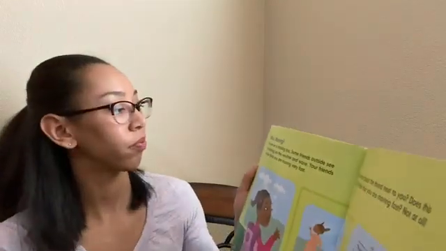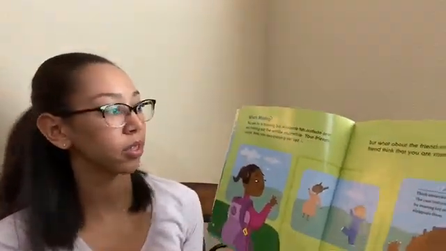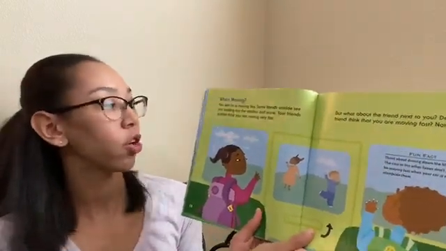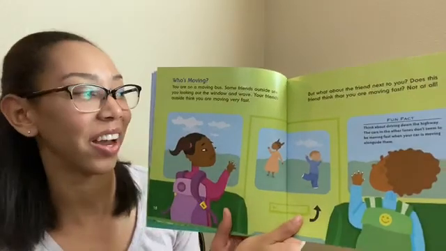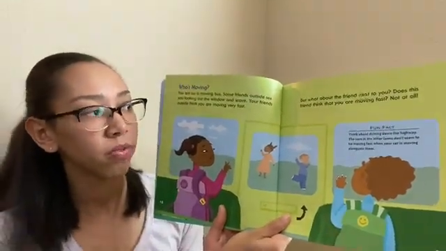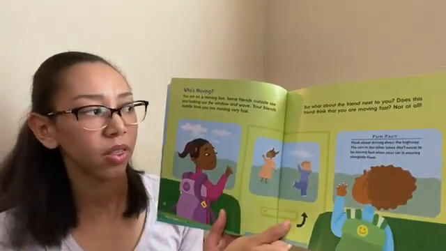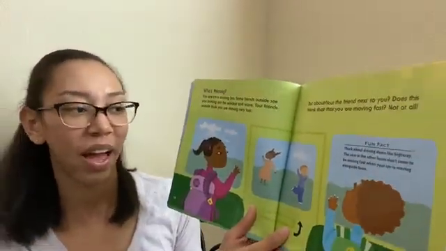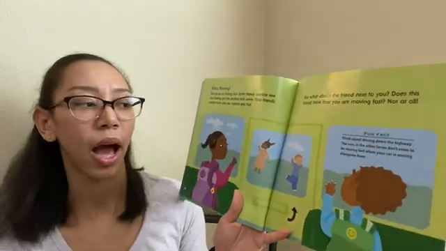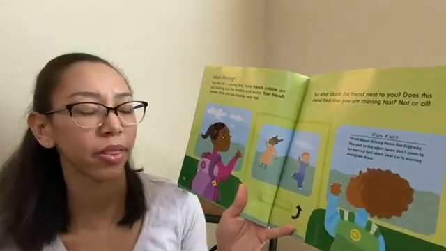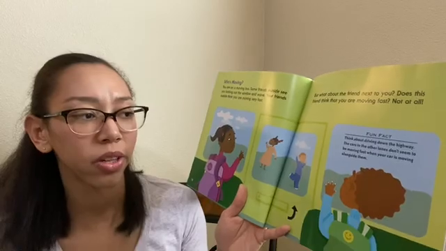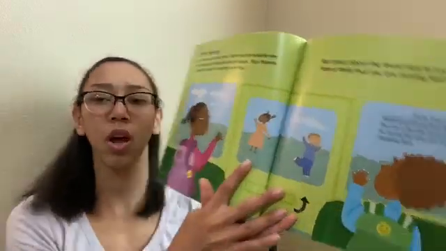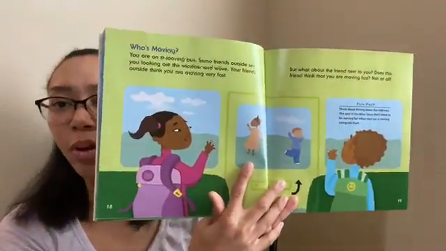Who's moving? You are on a moving bus. Some friends outside see you looking out the window and wave. Your friends outside think you are moving very fast. But what about the friend next to you? Does this friend think you are moving fast? Not at all. Fun fact, think about driving down the highway. The cars in the other lanes don't seem to be moving fast when your car is moving alongside them. Have you ever thought about that?